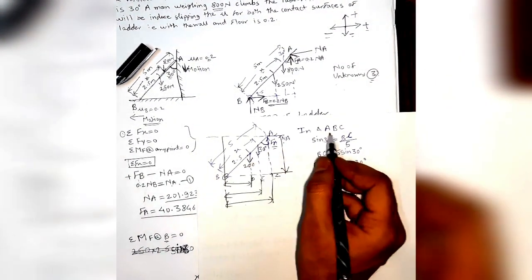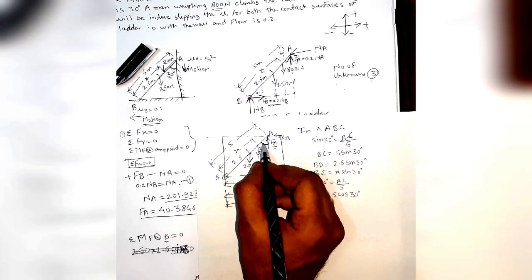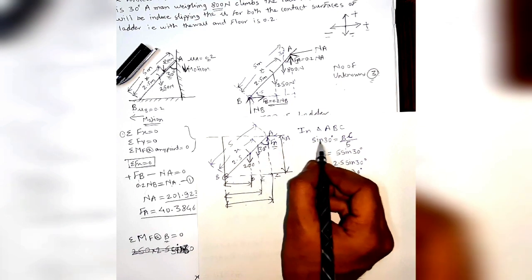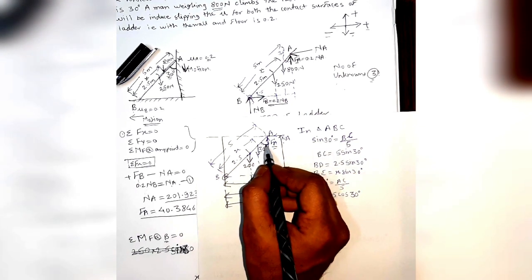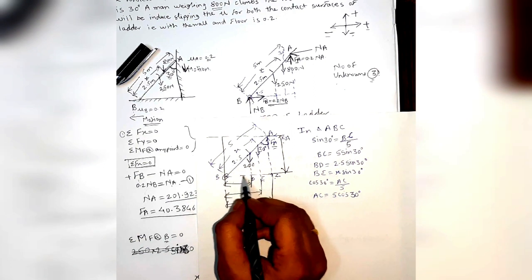Okay, again this angle with the vertical is given, so in triangle ABC, if we write sine of 30 degrees, this is the 30 degree angle, that means sine of angle A will be opposite side divided by hypotenuse, so that will be length BC divided by 5.